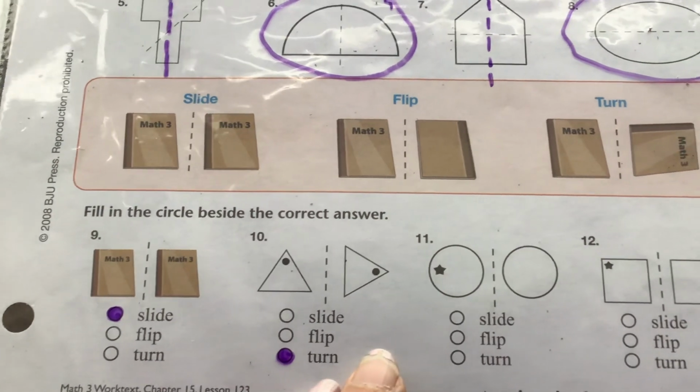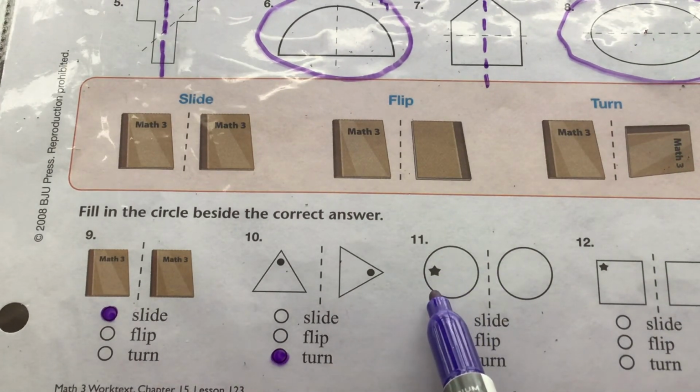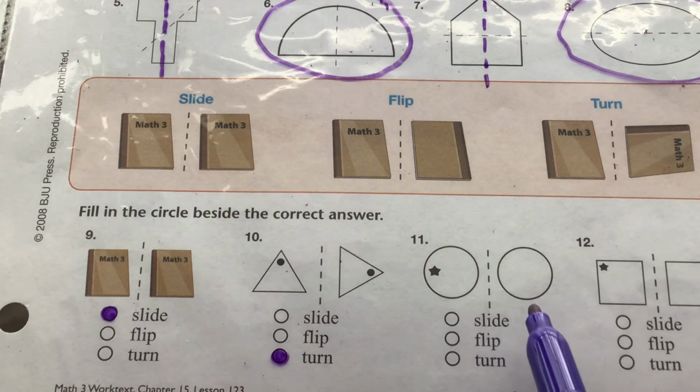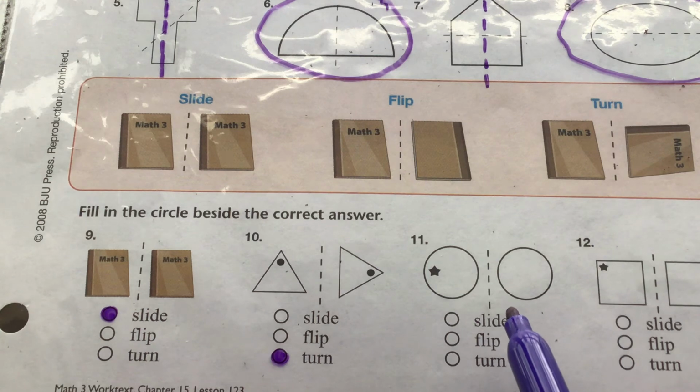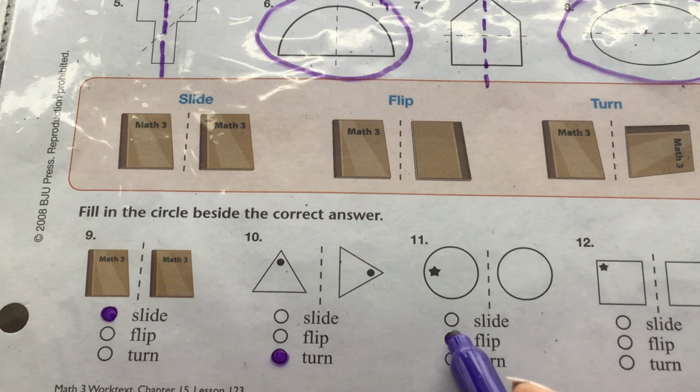Number 11, we have a circle with a star on it in the first picture. When I look at the second picture, the star is gone. That would indicate that this shape has been flipped over, and we're now looking at the back side. So we call that a flip.